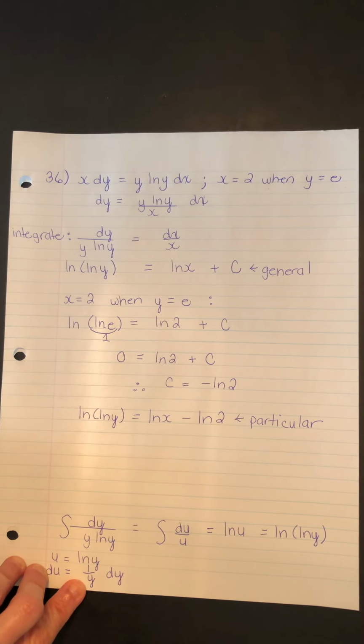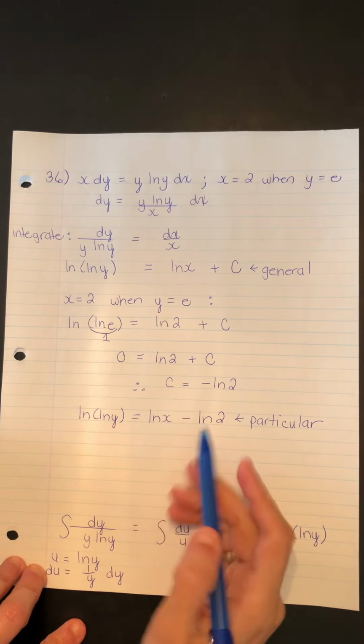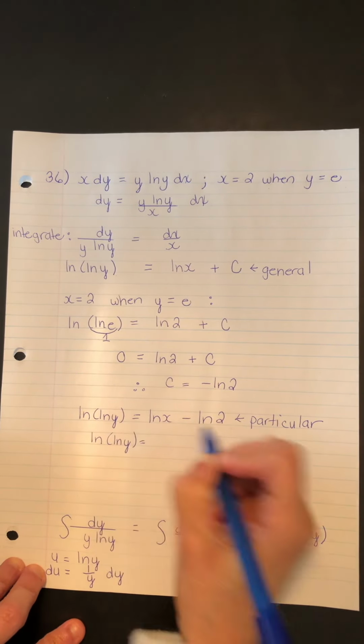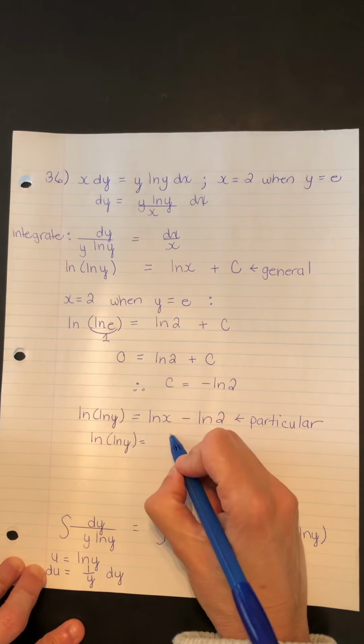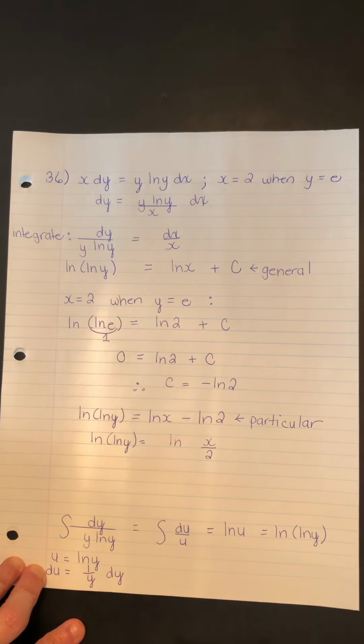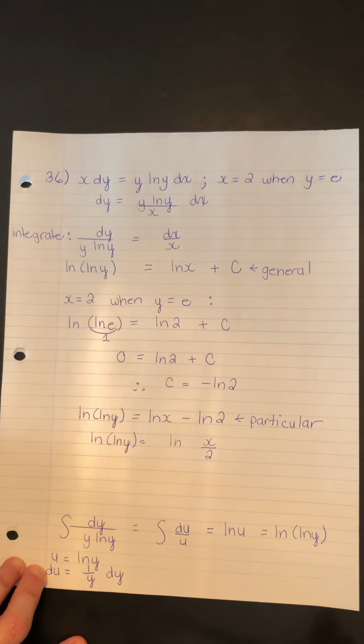However, we are able to change the look of that a little bit. For example, we can combine these two logarithms. If we have subtraction here, they combine in a quotient. So the left side stays the same, the right side is the ln of x over 2.